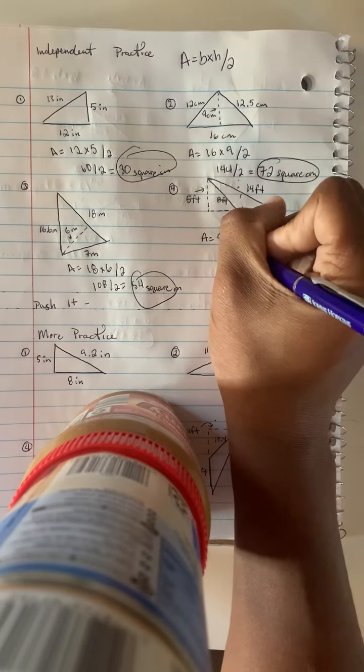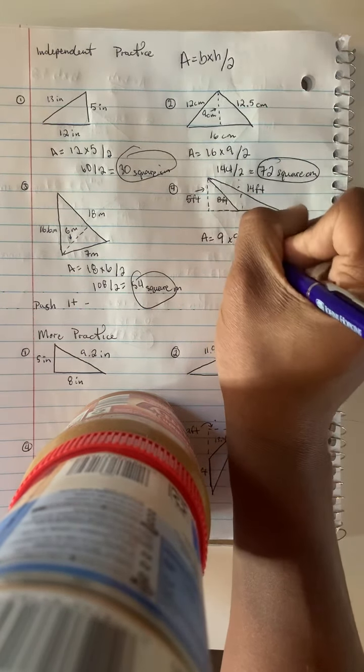So again, my area is 9 times 5 divided by 2. 9 times 5 is 45, divided by 2. That gives me 22.5 square feet.